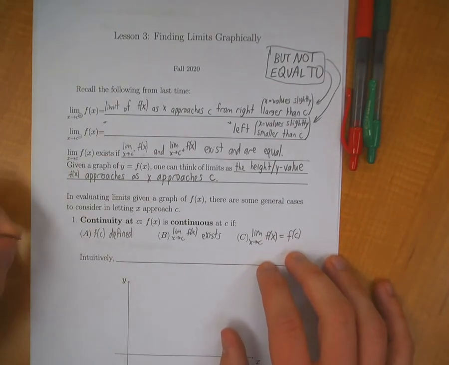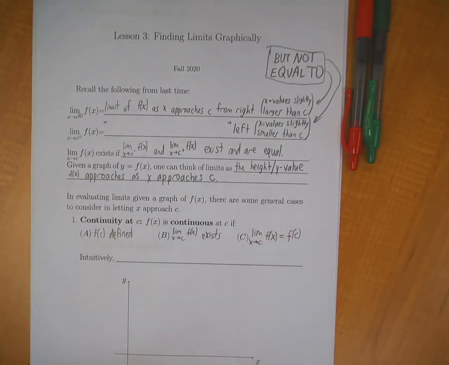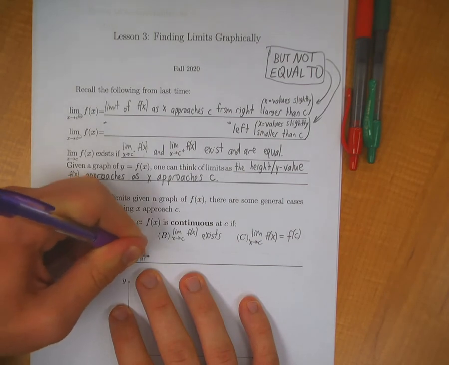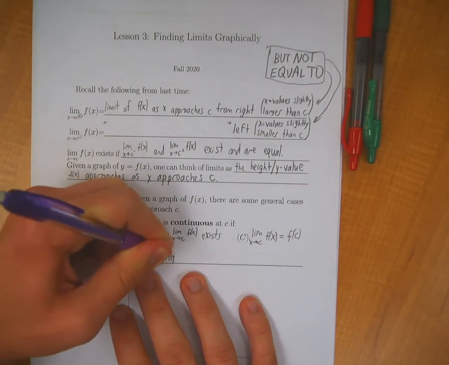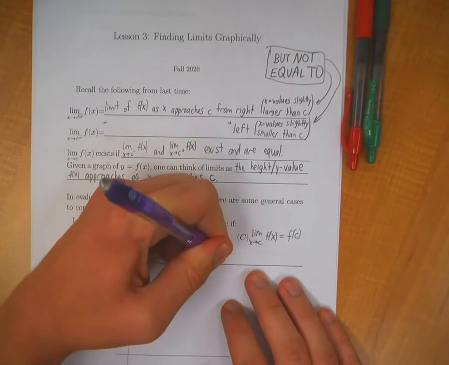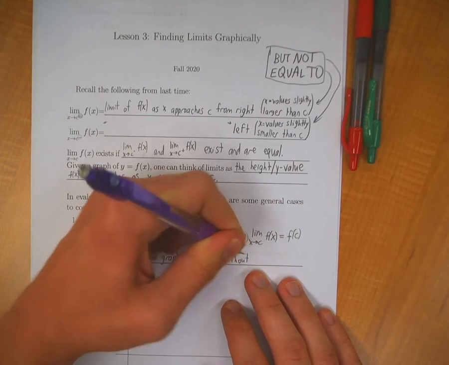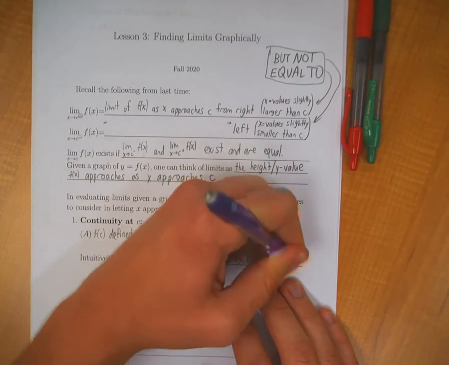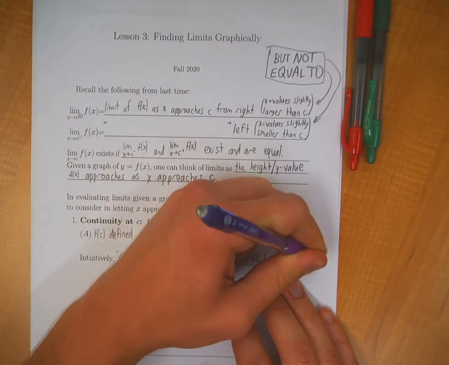So in this class, one way you can intuitively think about continuity is to ask yourself the question, can I draw the graph of f of x around x equals c without having to pick up my pencil at all? So can I draw the graph around c without picking up a pencil? Okay.